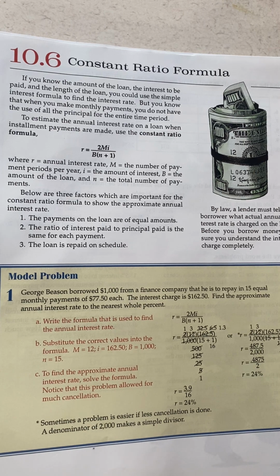It says that by law, a lender must tell the borrower what the actual annual interest rate charged on the loan is. Before you can borrow money, be sure you understand the interest charge. They can't just say, you don't really understand this, but we're doing a good job for you, and then you find out you're paying a humongous percent of finance charge with interest.